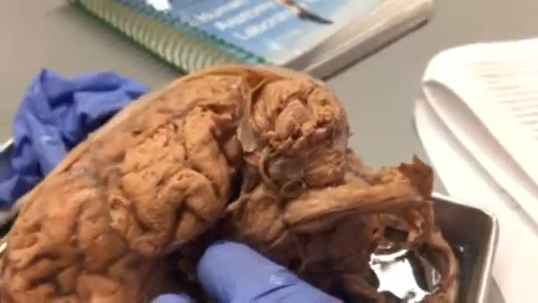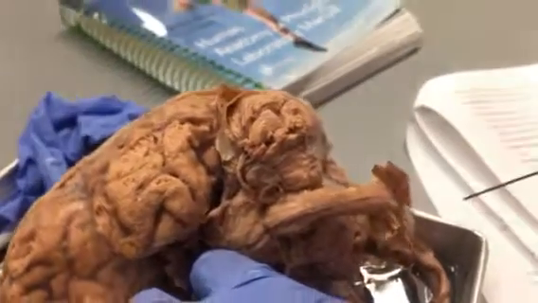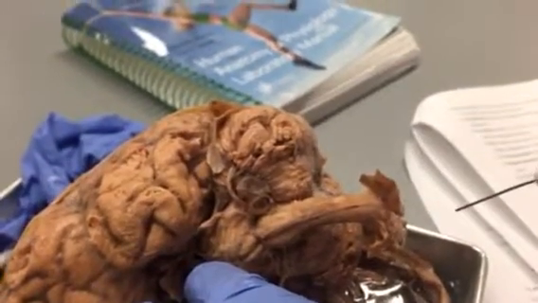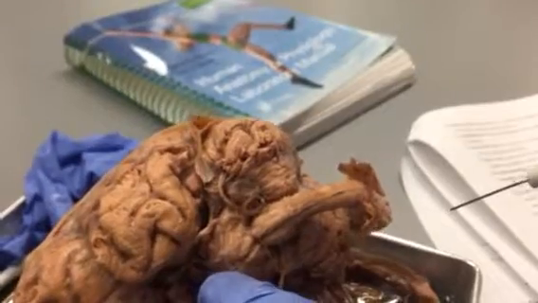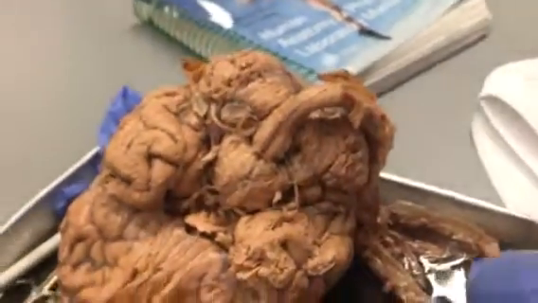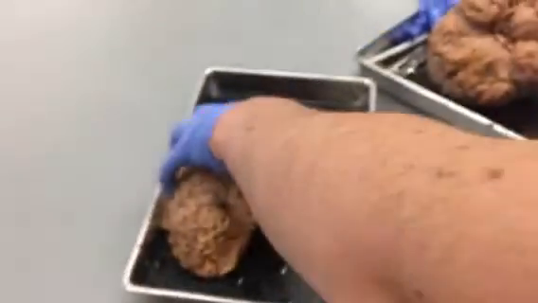The corpus callosum is the band of commissural fibers which links the cerebral hemispheres. But my midwife just got, no. So now we have to go to the half brain. Yeah, and you don't have time.